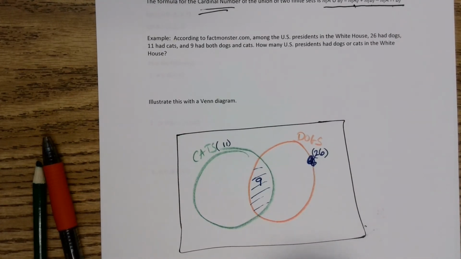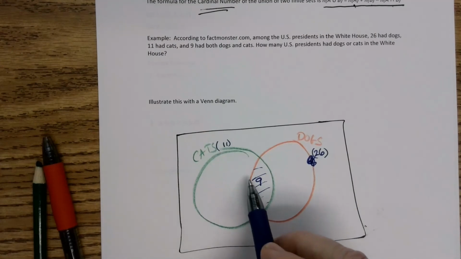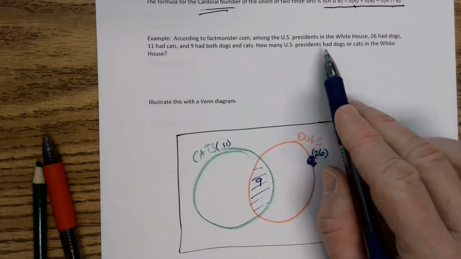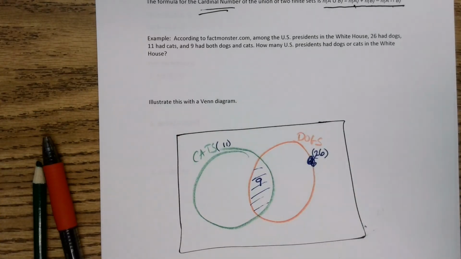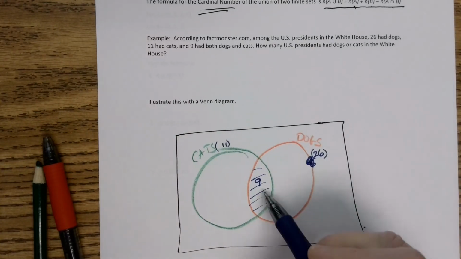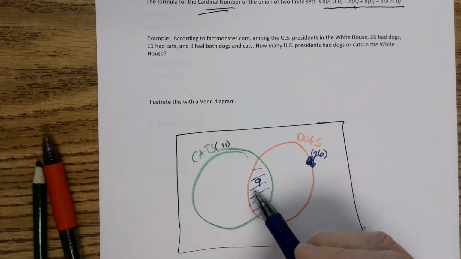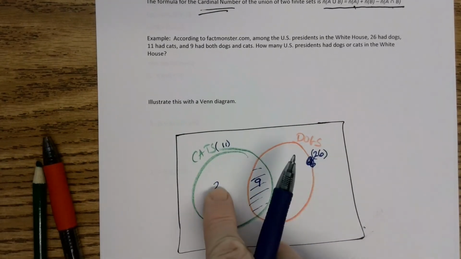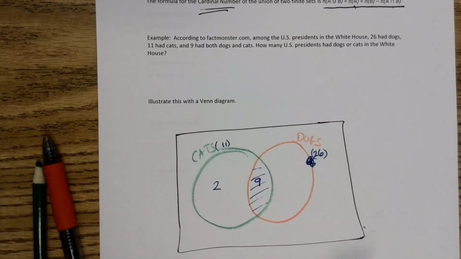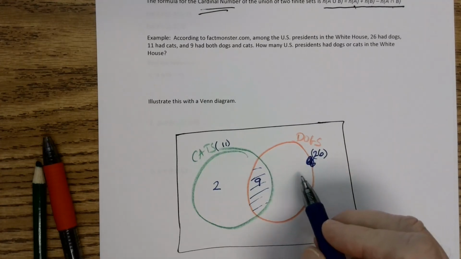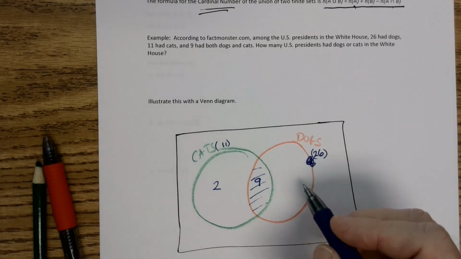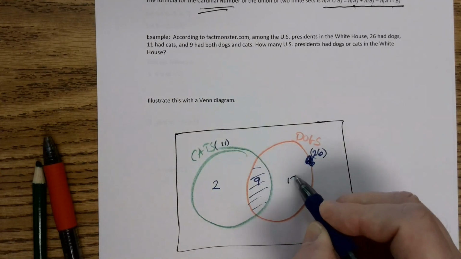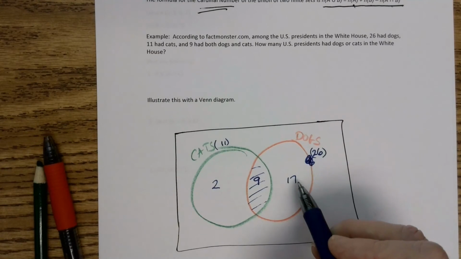Eleven. No, that's just the ones that only had cats. They're saying 11 presidents had a cat. Nine presidents had cats and dogs. So there's only 2 presidents that just had cats, because the 9 plus the 2 gives me that 11. Okay? So how many presidents just had dogs? That 9's not another set of people, that's the overlap, included. So there's 17 over here. Seventeen presidents just had a dog but didn't have a cat.